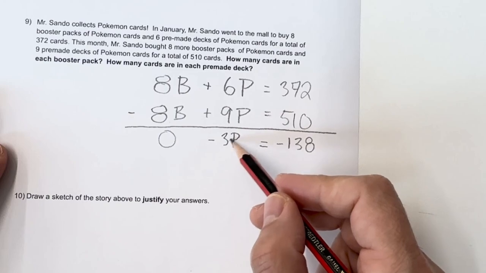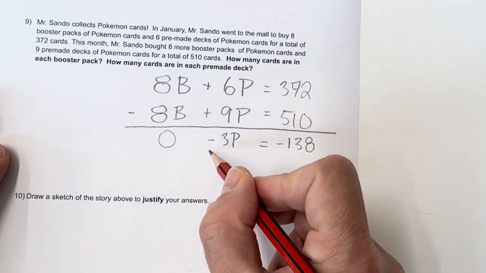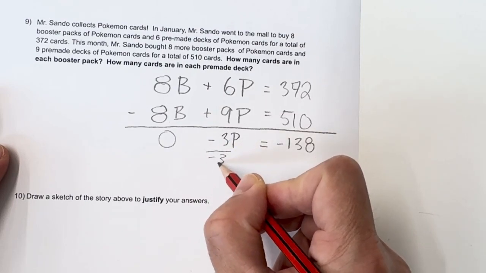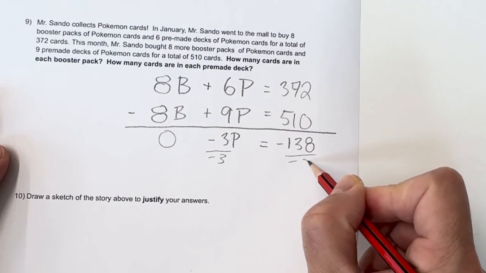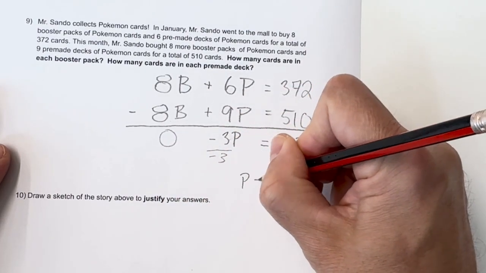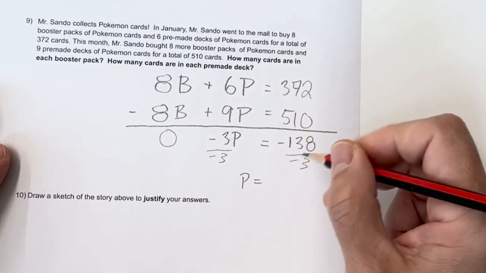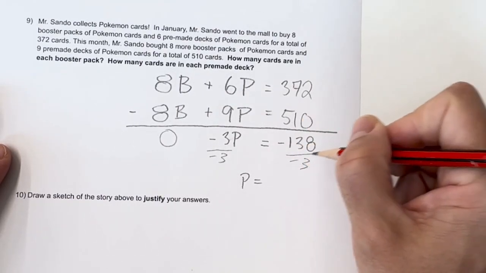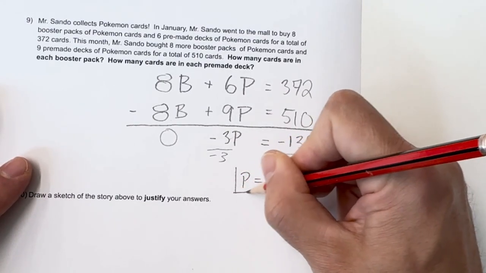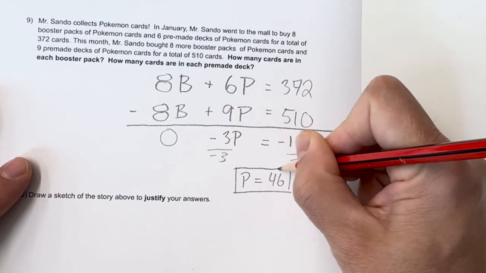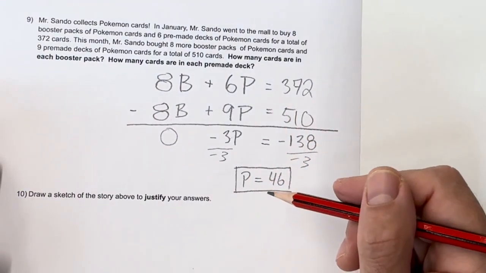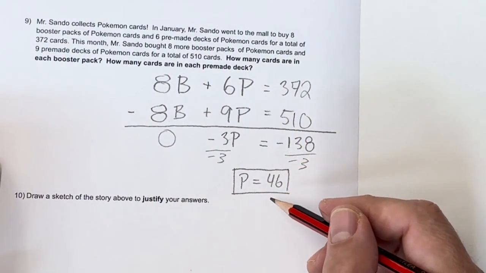Because to isolate p, I now need to do the multiplication principle and divide both sides by negative 3. And now I have p isolated, and I would find that p, and again, you're more than welcome to use your calculator, a negative by a negative is positive, so I get positive 46. And that's a good indication it's positive because there's no such thing as negative cards, so your answer definitely should be positive.